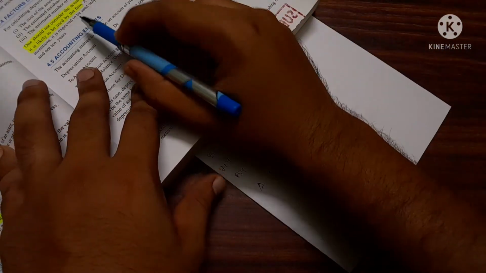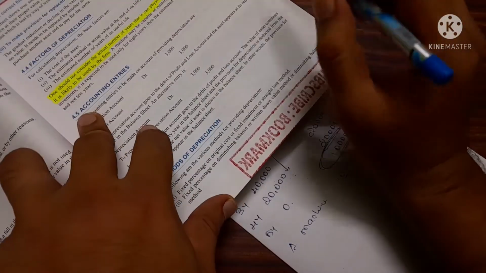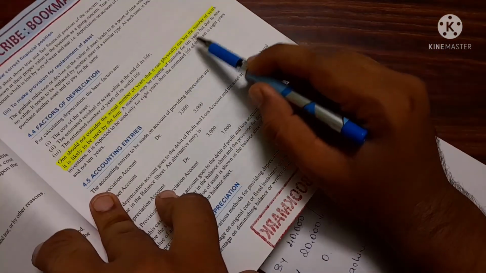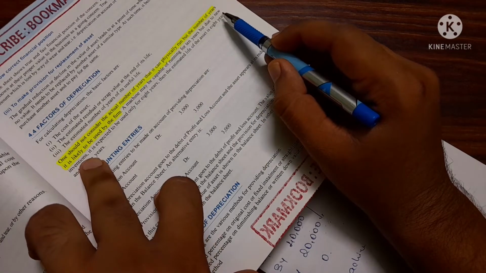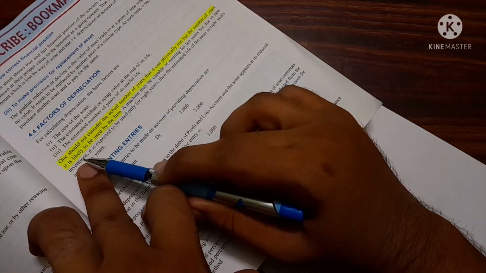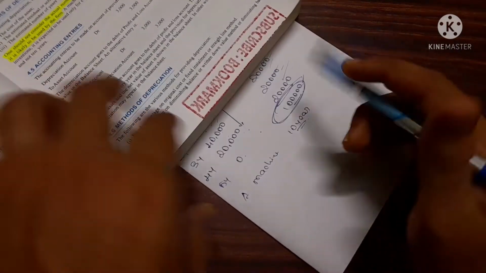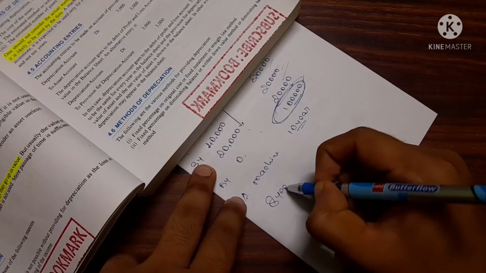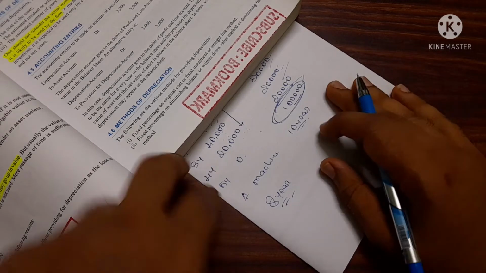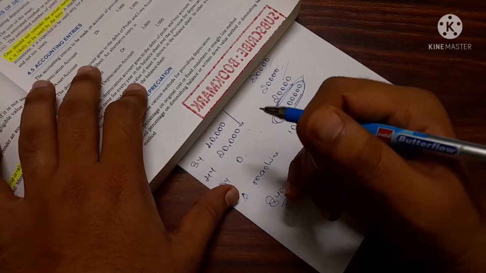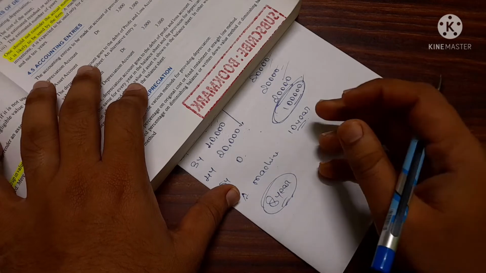What they are saying is the machine is capable of running 10 years, but due to a new invention we are going to replace it in the 8th year. So here the useful life is 8 years.